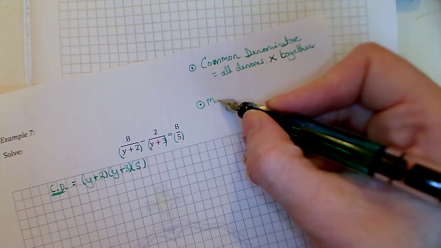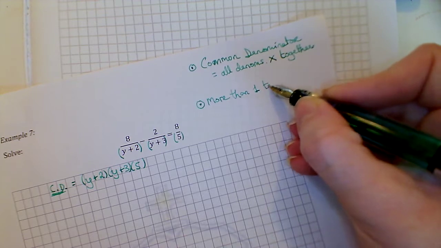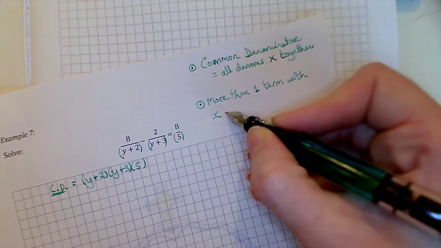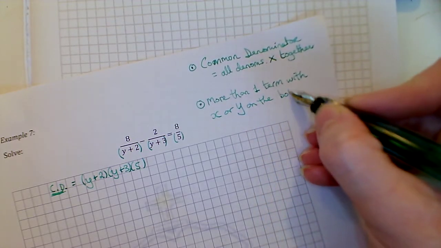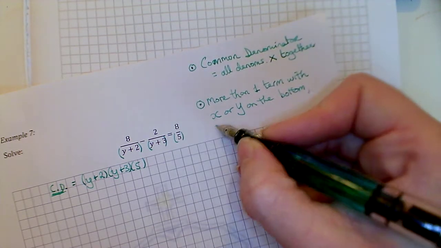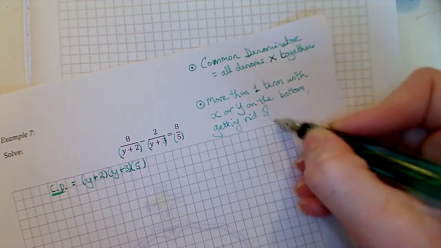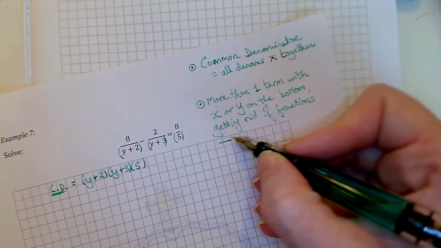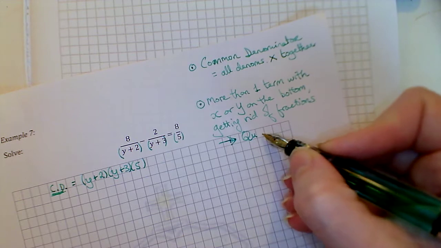So if you have more than one term with x or y or whatever variable it is on the bottom, getting rid of the fractions and simplifying and bringing everything to one side will lead you to have a quadratic equation.